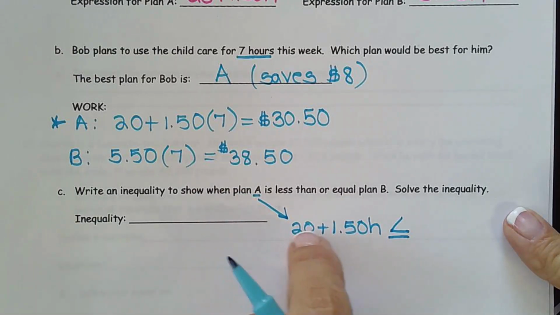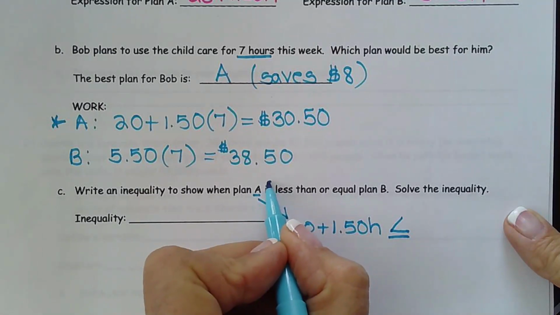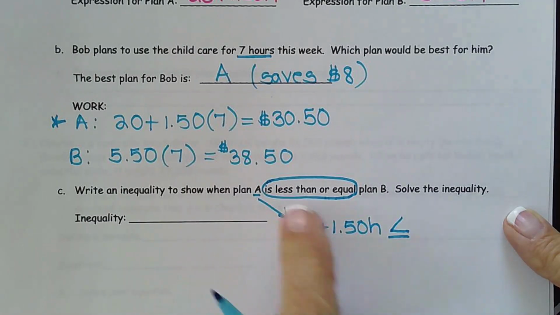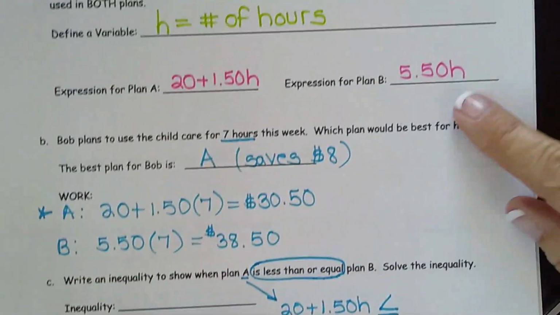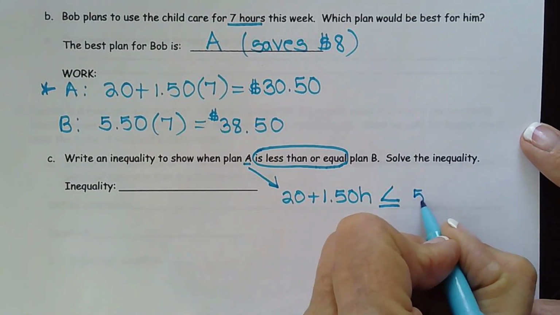So 20 plus 1.50H, which is what A is, less than or equal to plan B. So I pull plan B down, 5.50H.